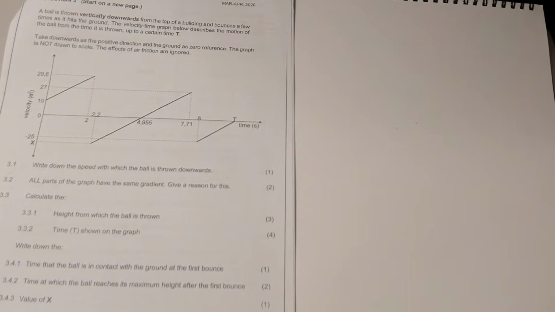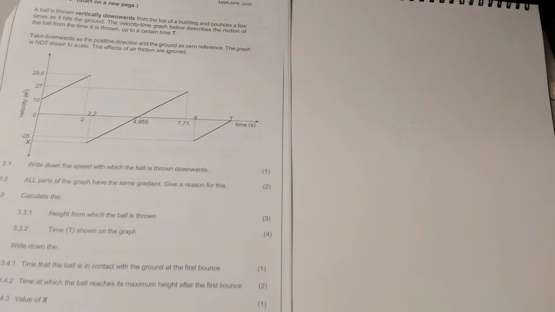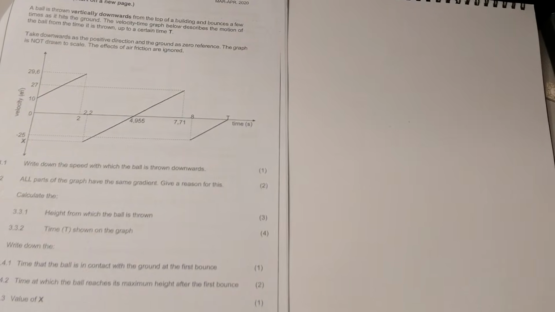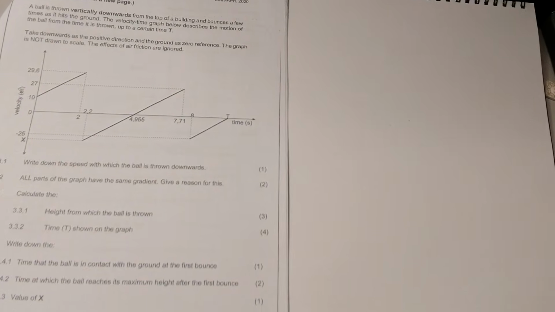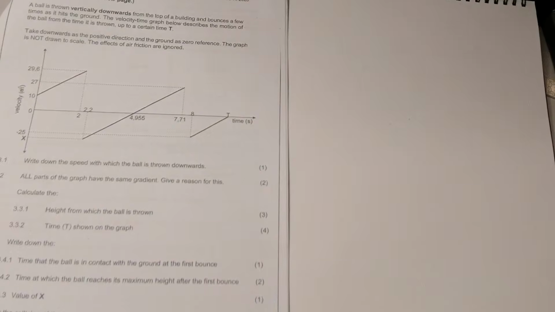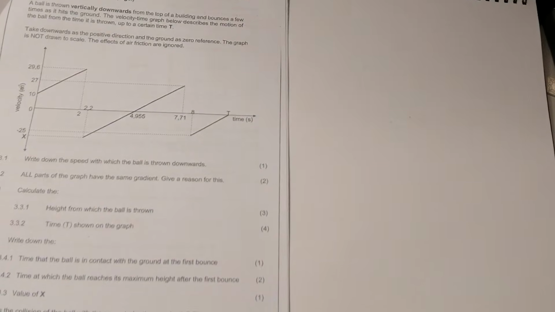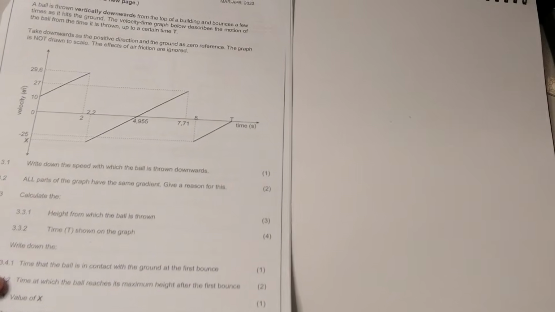They say the velocity time graph below describes the motion of the ball from the time it is thrown up to a certain time t. Note, take downwards as the positive direction and the ground as zero reference. The graph is not drawn to scale. The effects of air friction are ignored. All right, now let's get into it.